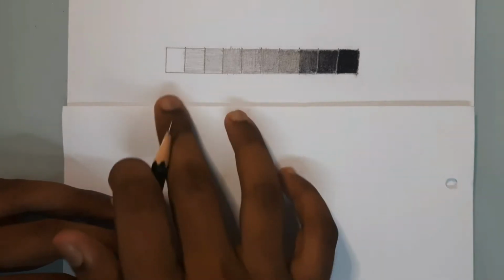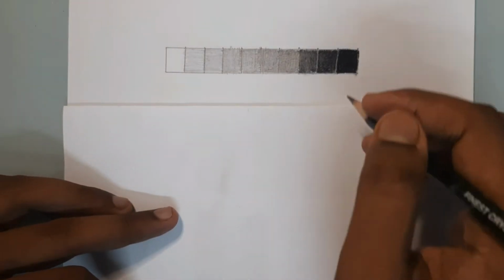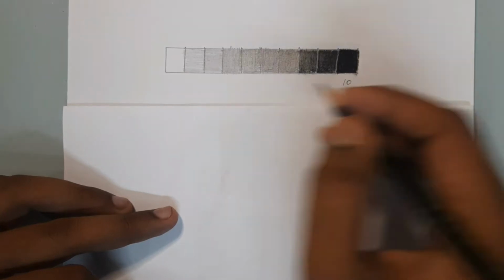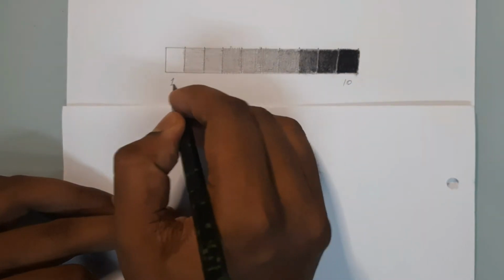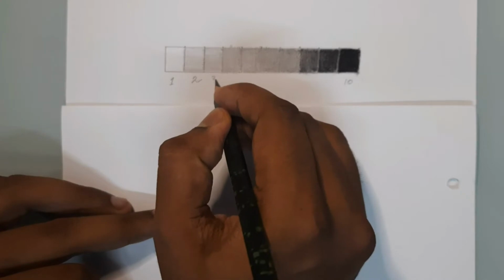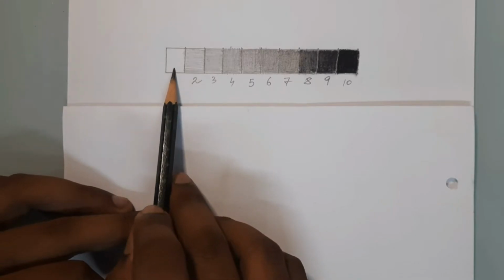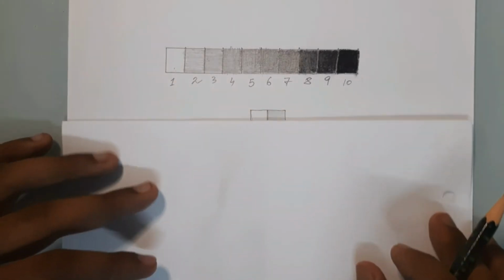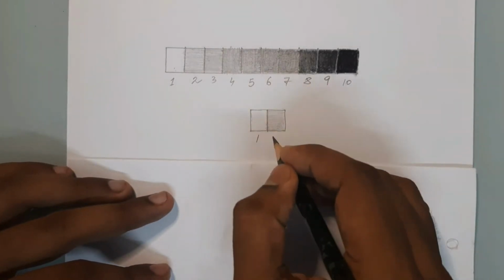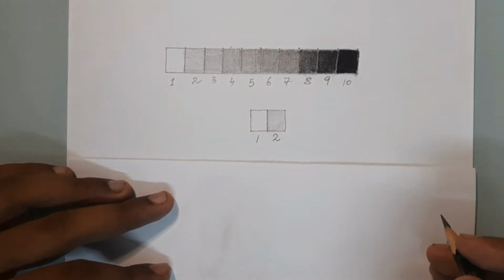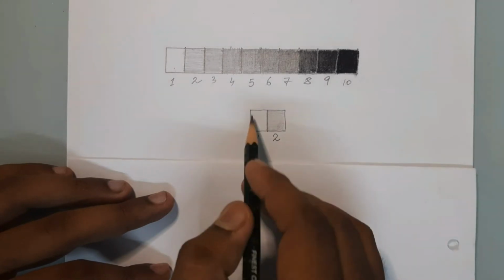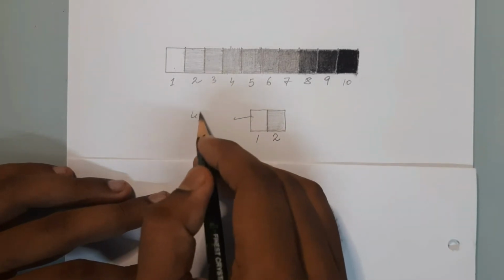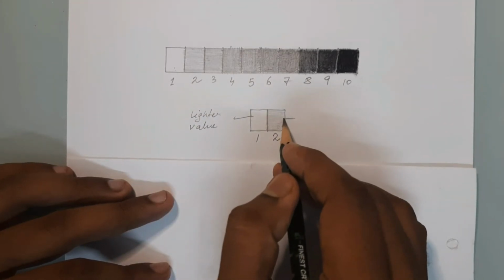And the next thing that I wanted to talk about is contrast. Contrast means the difference between a darker and a lighter value. For better understanding, I have made this value chart, and I will be numbering the darkest value as 10 and the lightest value as 1. So this becomes 2. If we look at value number 1 and value number 2 side by side, we can say that this is the lighter value and this is the darker value.